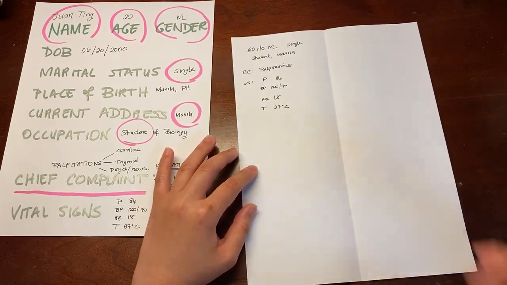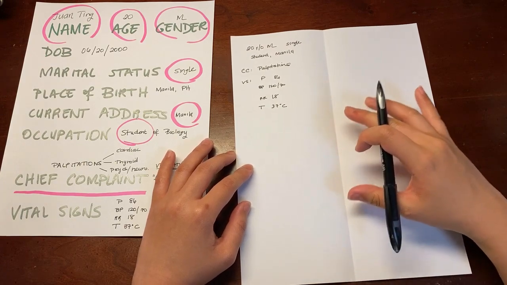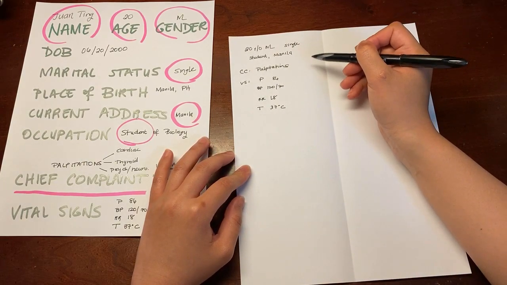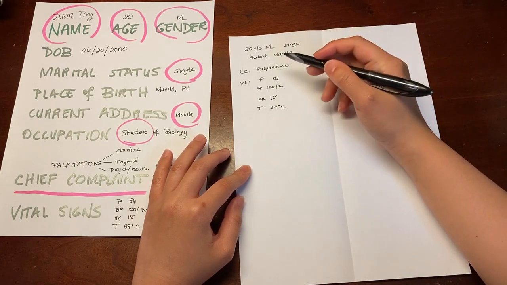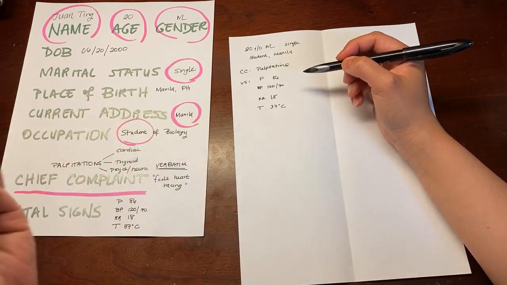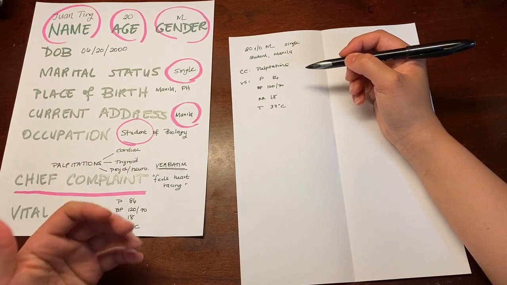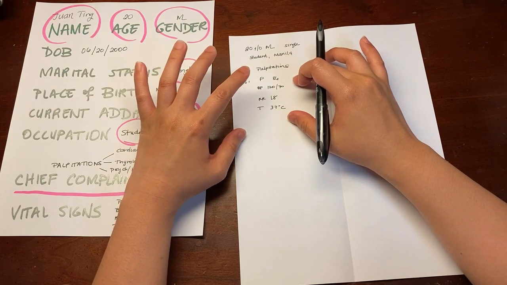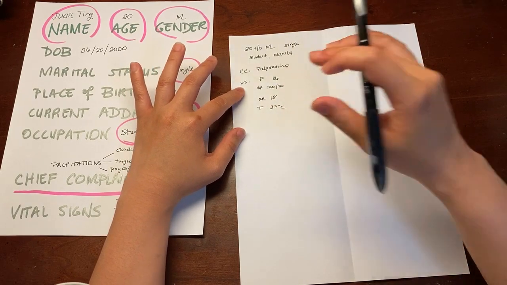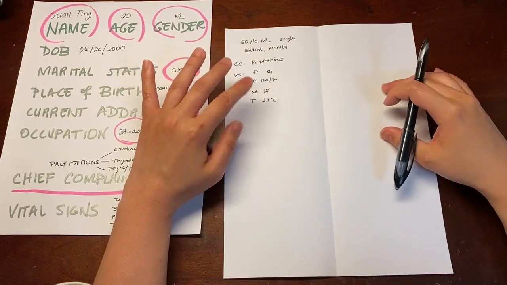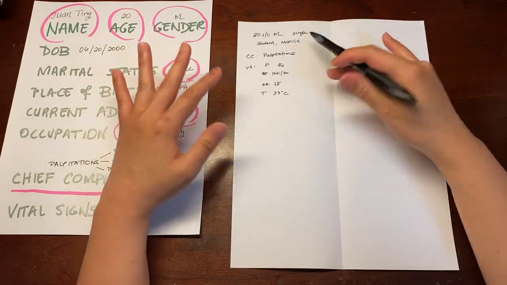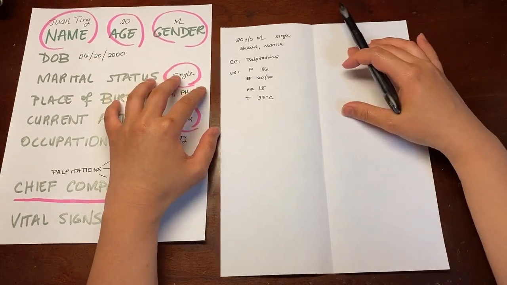Okay, and for me personally, for example, if there were any vital signs that were abnormal, I would encircle them so that I could see. It would be a visual cue to myself that this is something that you have to investigate. This is something that you have to look for. This is something that you have to ask about in the HPI. So far our patient is asymptomatic at presentation to the clinic.